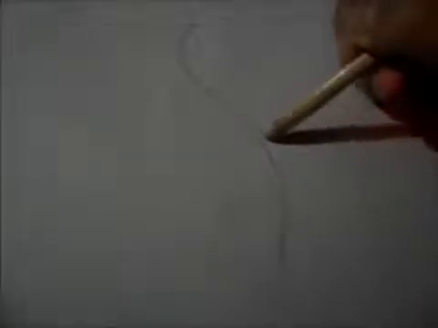Basically want to trace your line to go on the side of it like that. Sorry about that. Okay. Next, we'll start from the bottom.